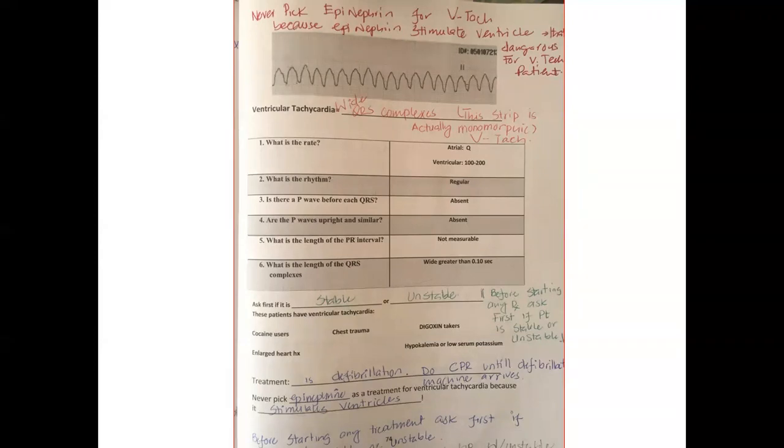Like you are walking on the floor, and suddenly a patient has ventricular tachycardia. You tell your co-worker to bring the defibrillation machine. Before it is brought, we do CPR until the defibrillation machine is there.